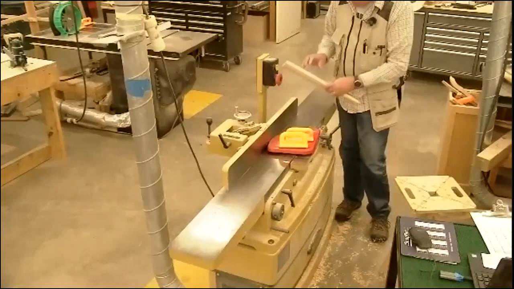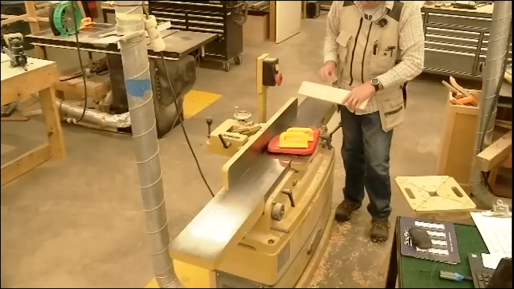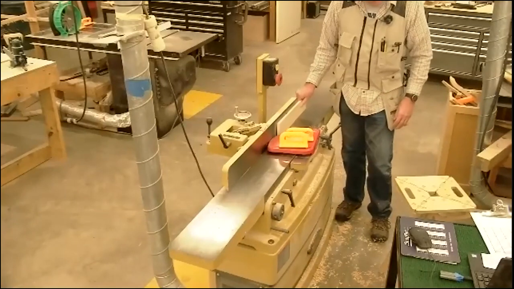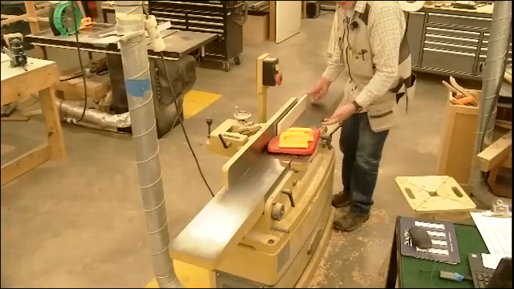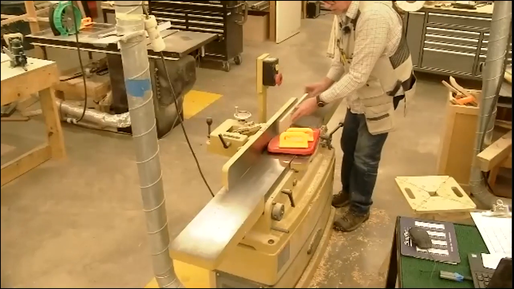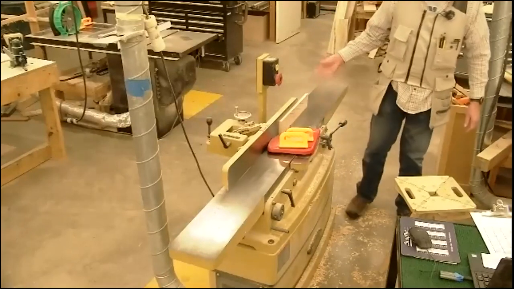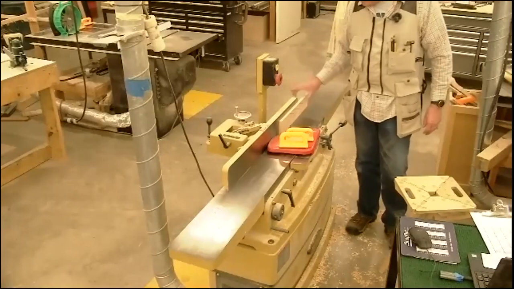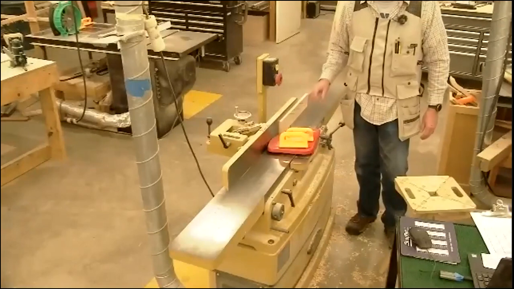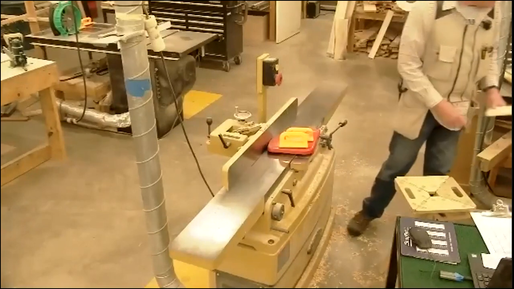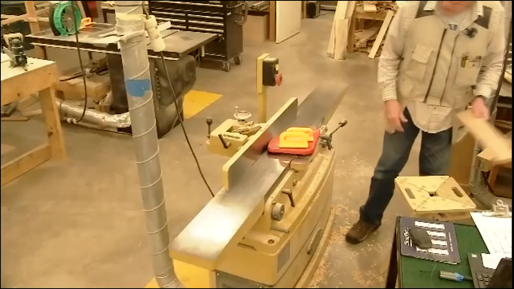But in a situation where we're going against the grain, all we really have to do, oh, I'm going against the grain, since I've got two flat parallel faces, I can just flip it like that, and now I'm going with the grain when I joint it. That's the benefit of having two flat faces before you joint an edge for the table saw, okay?